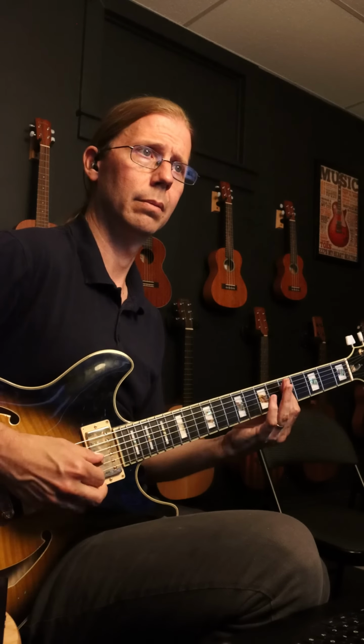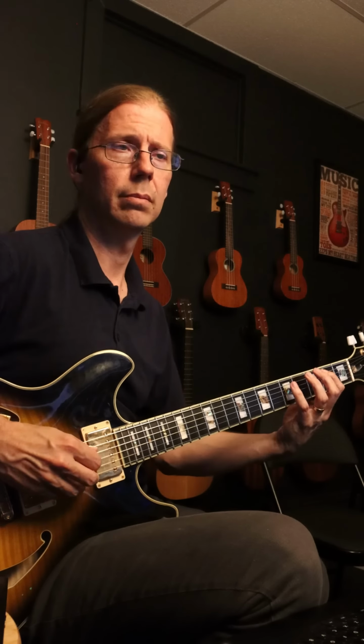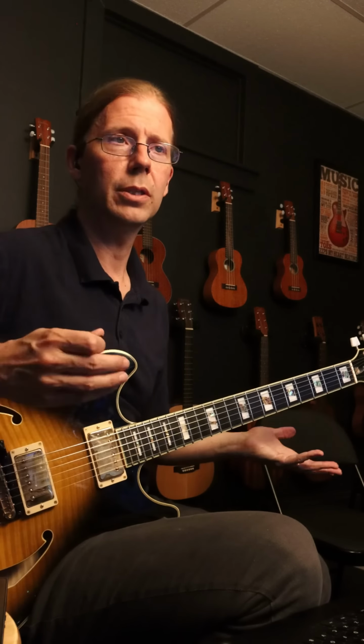But another way to think about it is how many notes, right? So triads, three notes, so major triads, minor triads, and augmented type triads, and diminished type triads.